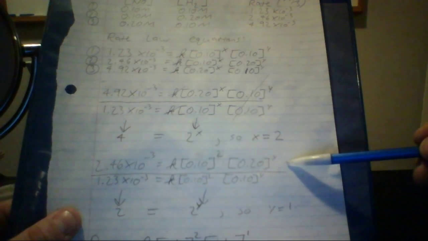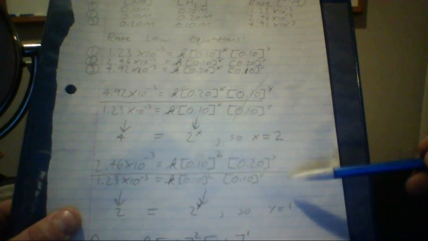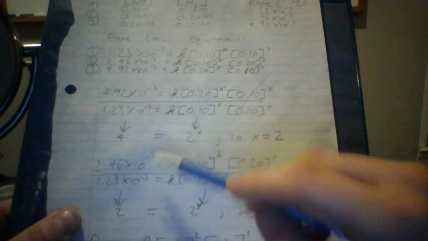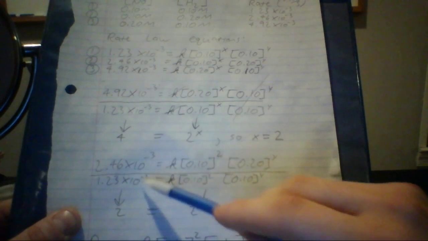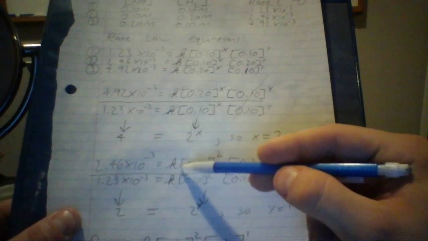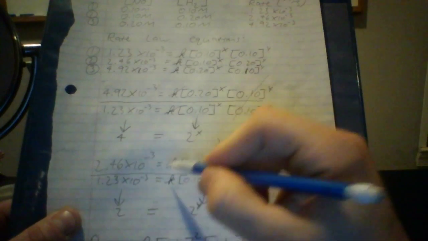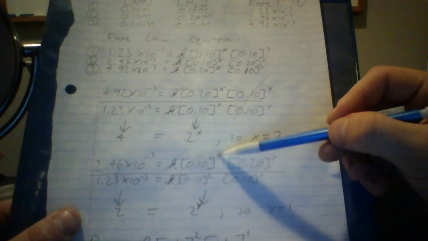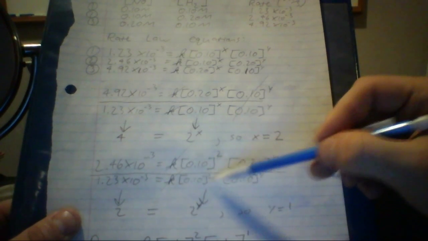On the numerator, we have reaction 2's generic rate law equation, and in the denominator, I have the generic rate law equation for reaction 1. So over here, if we have 2.46 times 10 to the minus third, and we divide that by 1.23 times 10 to the minus third, that should simplify down to 2 on this side of the equation. Now over here, we have k in the numerator and the denominator, so I'm going to go ahead and cross those out. We have 0.10 to the second power divided by 0.10 to the second power, right?